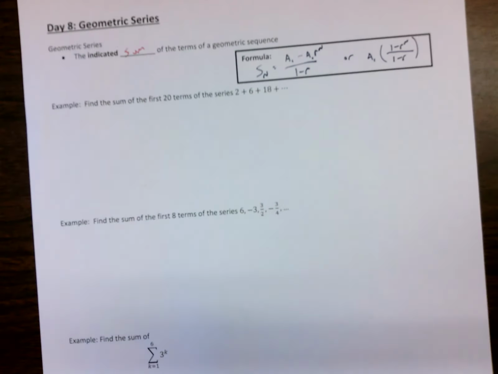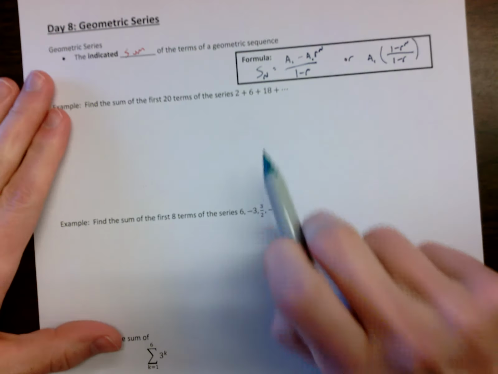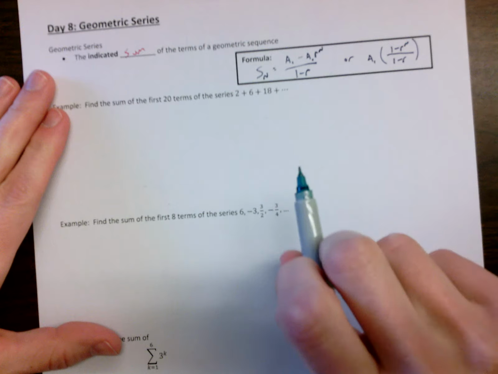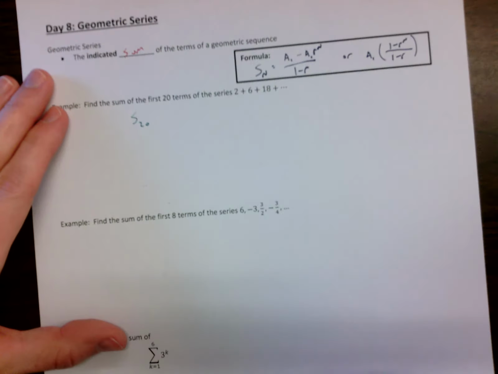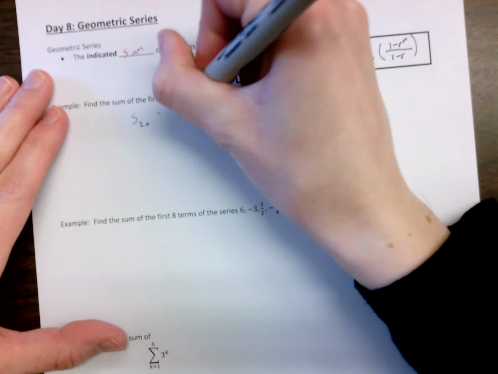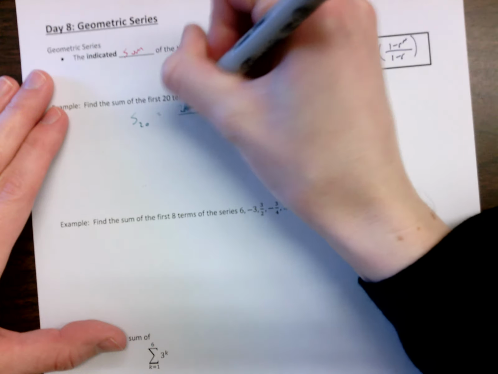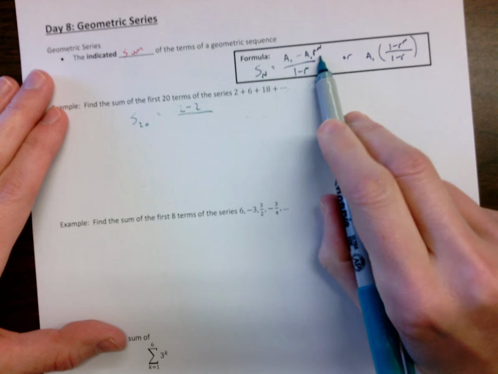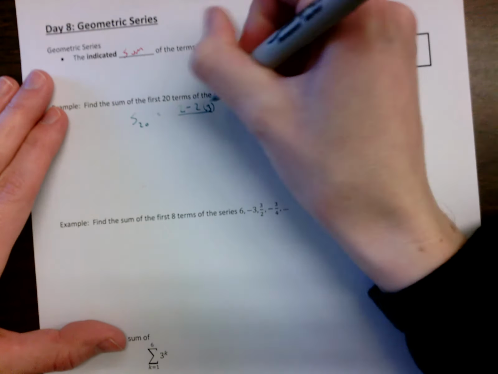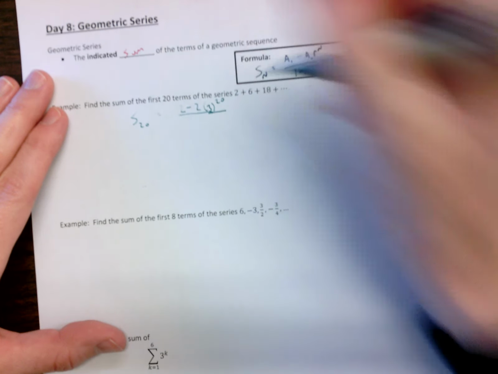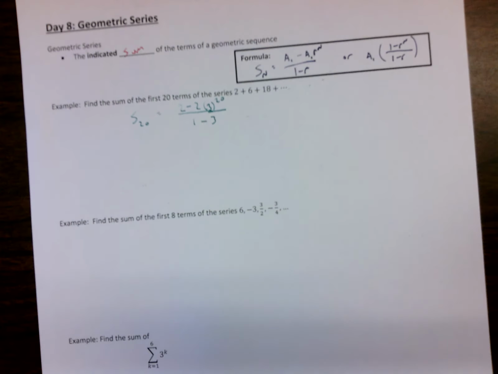So this guy right here, we want to find the sum of the first 20 terms of this particular sequence. Pretty easy to see that our r is 3. We're multiplying by 3 each time. So I'd want to find S sub 20, the sum of the first 20 terms. Okay, and I'm going to do a1, so 2 is my first term, minus 2 times the rate, which we said was 3, to the n, which is 20. That's how many terms we had. And then it's over 1 minus the rate.